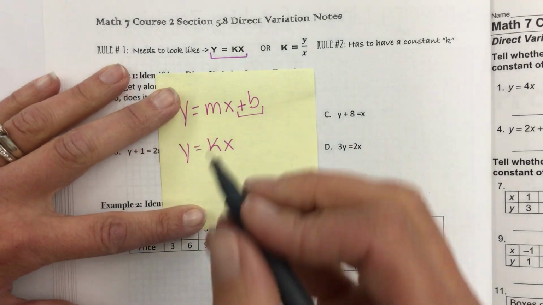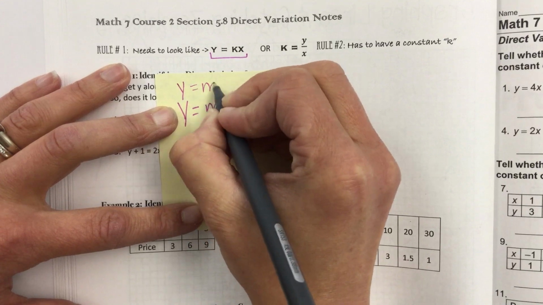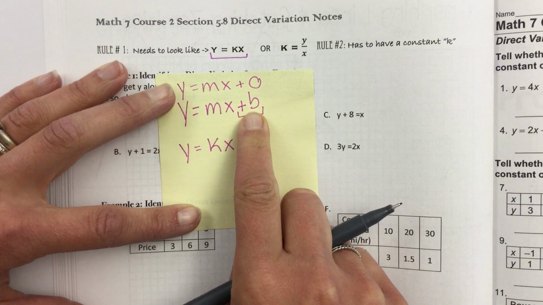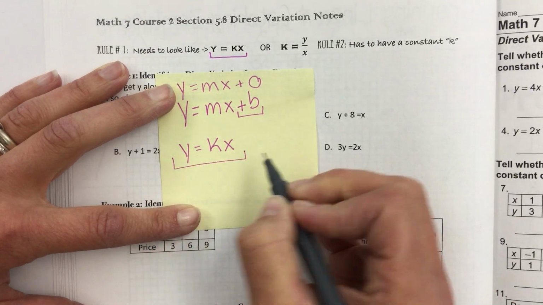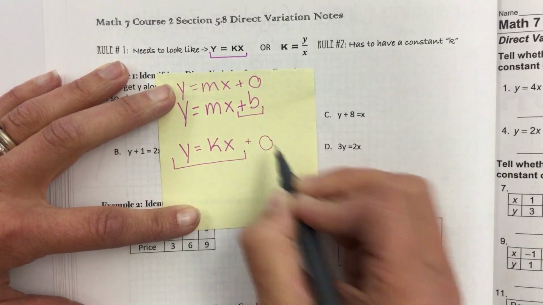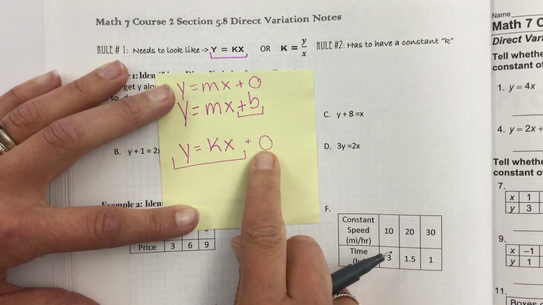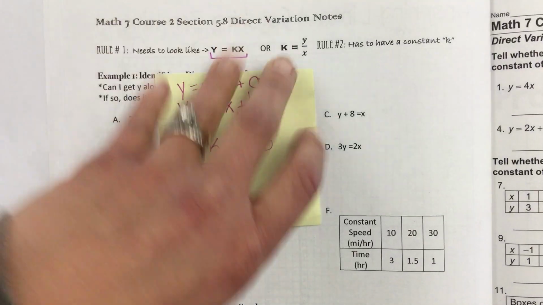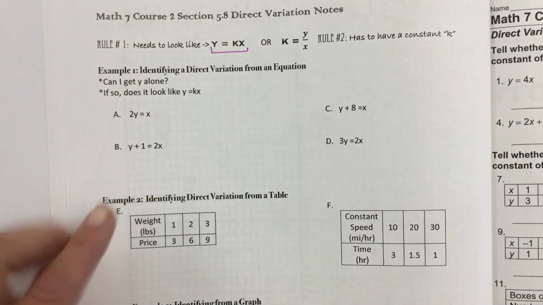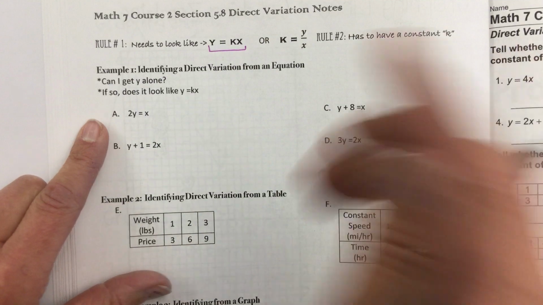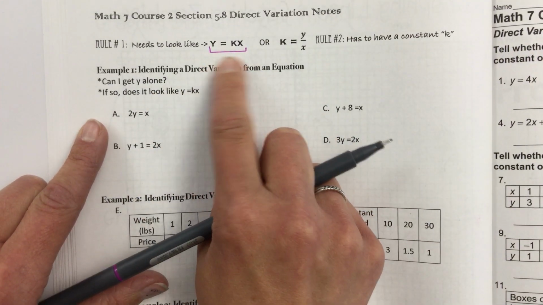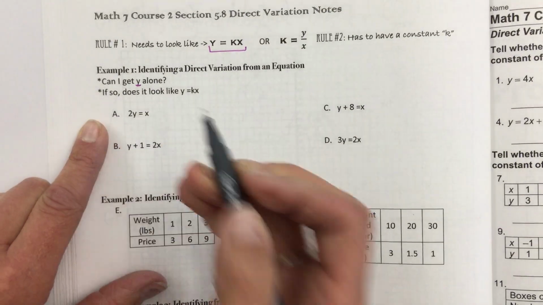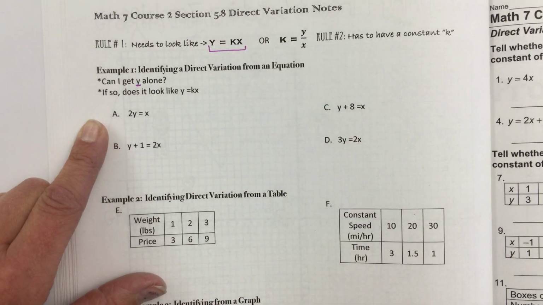0. That is right. So if I had this equation, that b wouldn't be there anyways. So basically, this is the same equation. It just means that every single graph that we're going to have goes through the origin. Okay, it starts at 0. So what this means is when you have an equation, it has to look like this. So your question is, can you get the y alone? And if so, does it look like y equals kx?